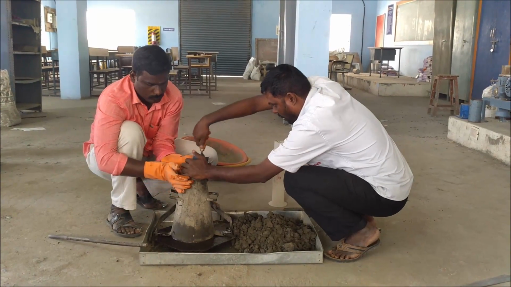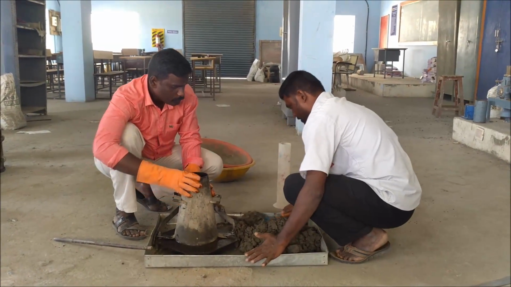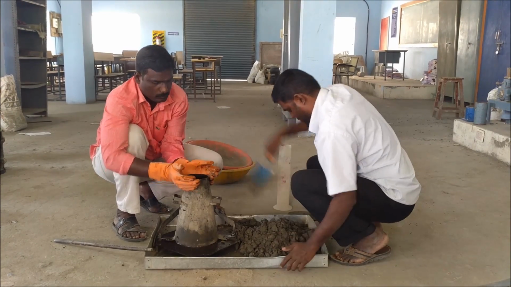The slump cone is filled in 3 layers with 25 tamping strokes each.